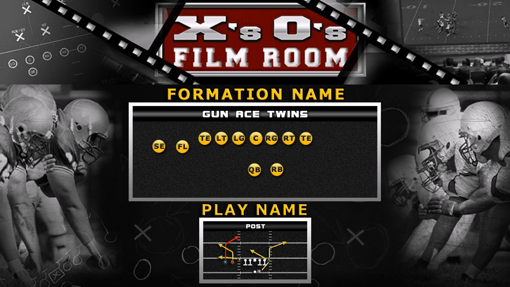A play out of the gun ace twins that I like to run against man coverage is called posts. What I like about this particular play is the route that's run by the running back, which happens to be an angle route. You can run this play as is, and it's going to be very effective as the running back runs his angle route across the middle.